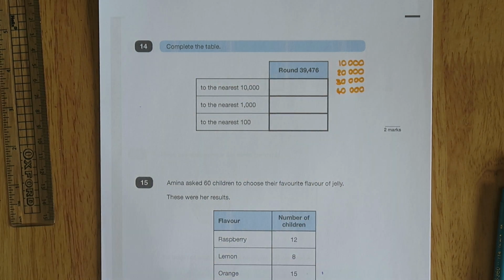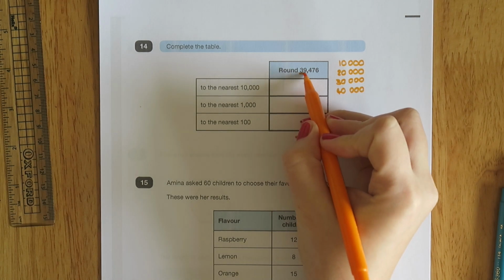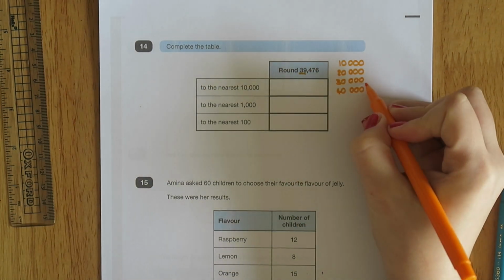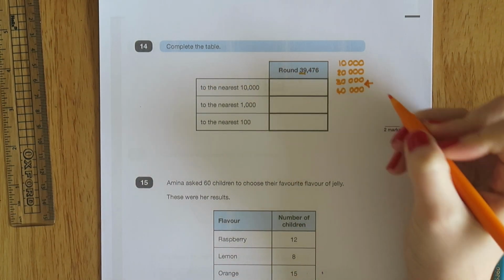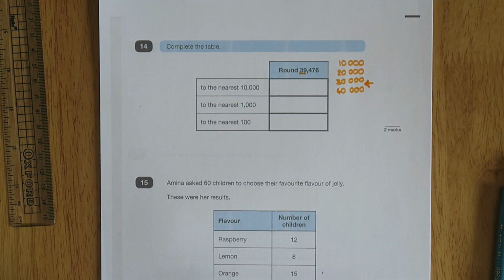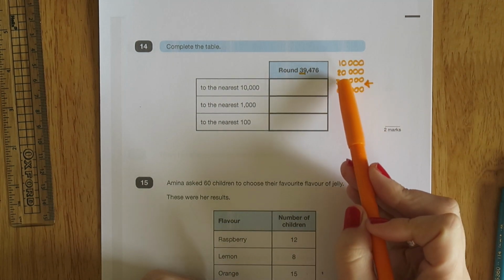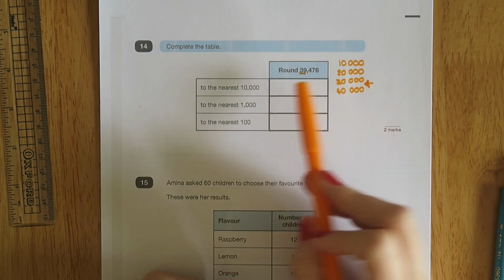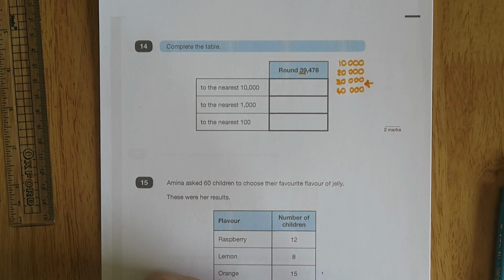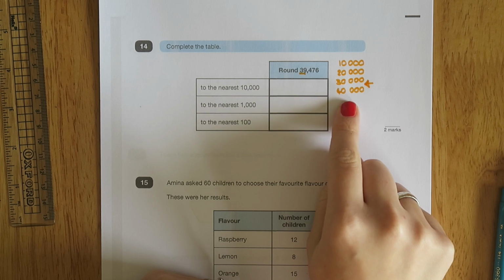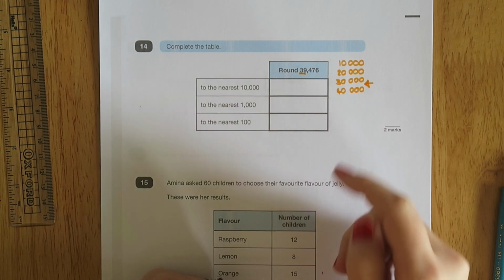If we look at the number that we're given, 39,476, well, I know that 39 is going to come in between 30,000 and 40,000. And thinking about the middle of this would be 35,000. So 39,000 is going to definitely be closer to 40,000.